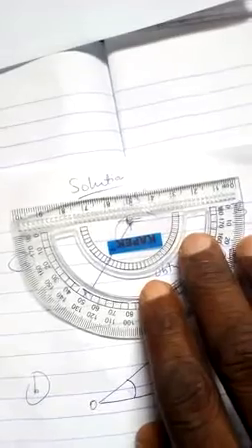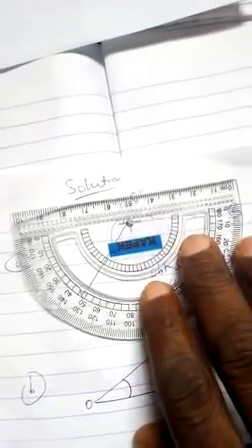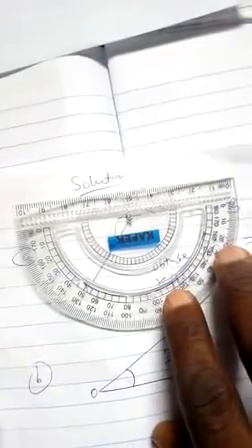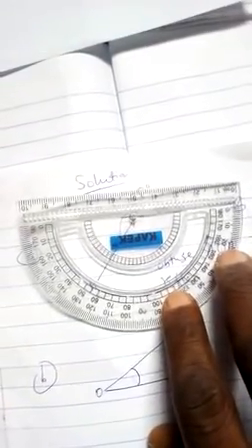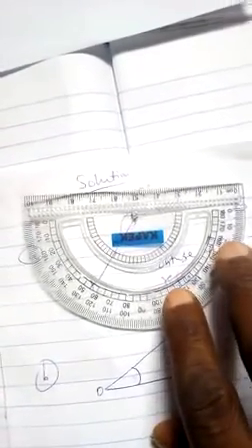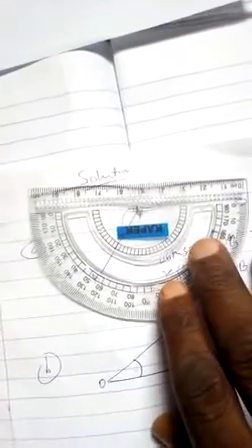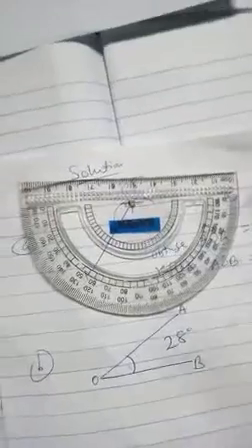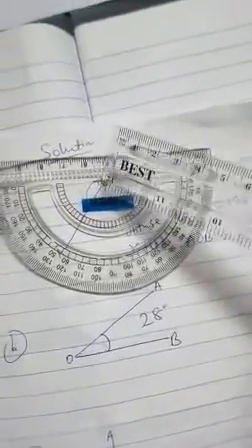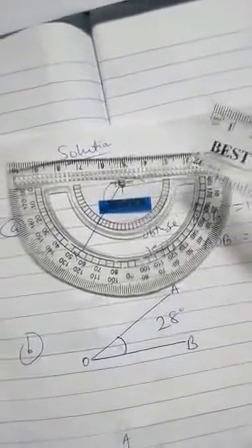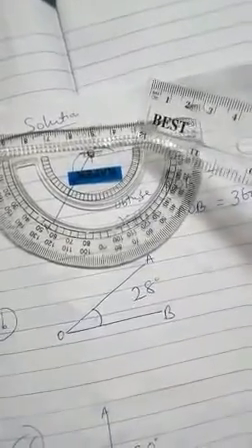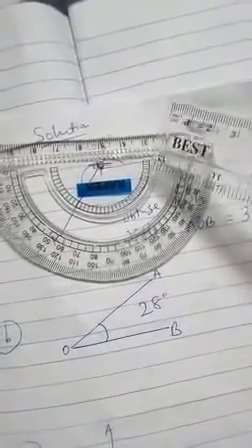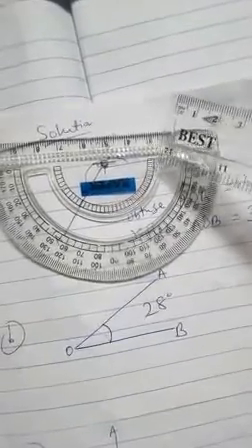Place it here. This is the center. You can see that this is the vertex, where you place your 0. This is your one edge. This is the edge of the protractor. This is where you start your reading from.